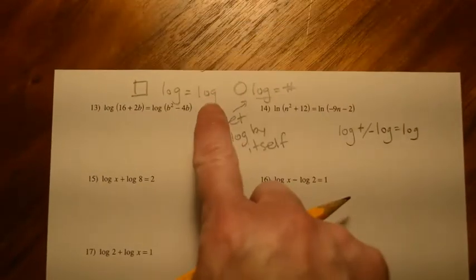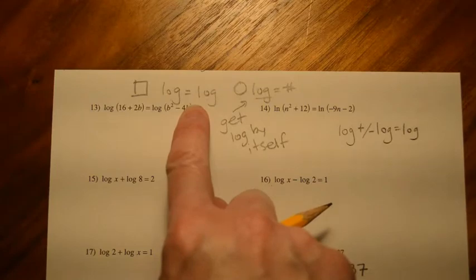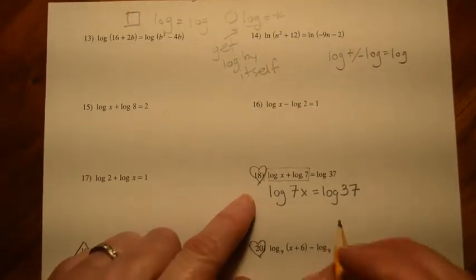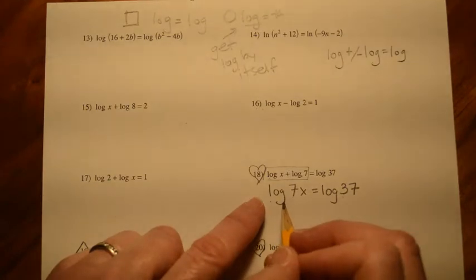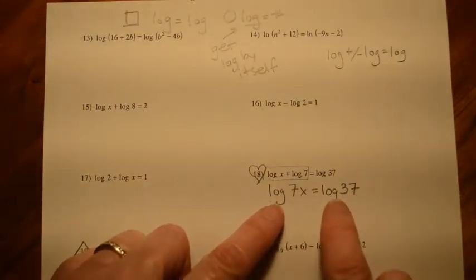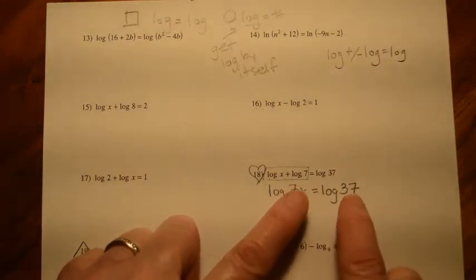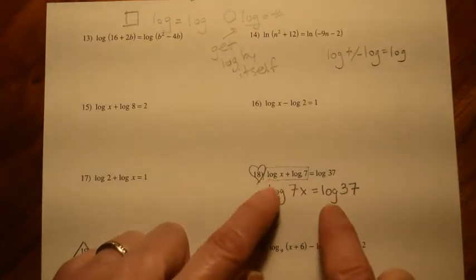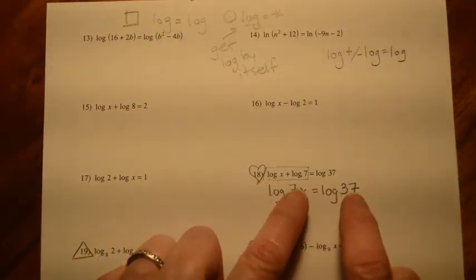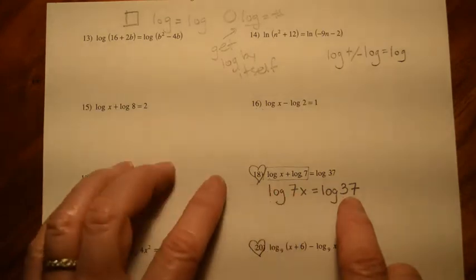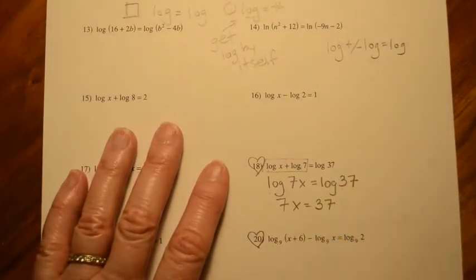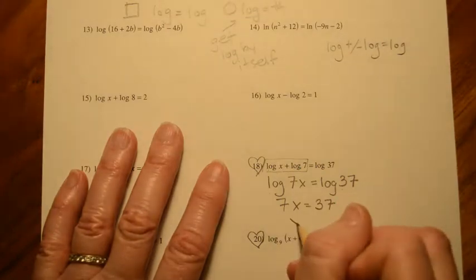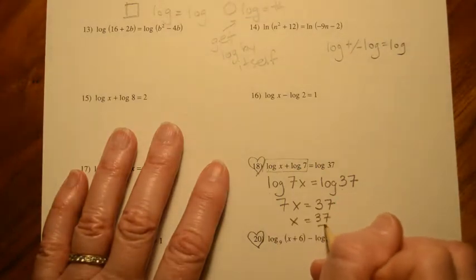Right, now it takes us right back to this type that we did on the front. So I've got log equals log. Again, because log is 1 to 1, I can say if these two logs are equal, then these must have been equal. I can't get two y values that are the same with two different x's. All right, so that means that 7x has to equal 37, and that x equals 37 over 7.